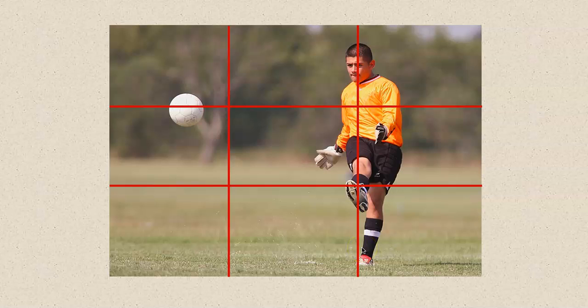What is the other focal point of this picture? Of course, it's the soccer ball, and your eye will be drawn to the soccer ball, which is aligned with the upper horizontal grid line on the left side.